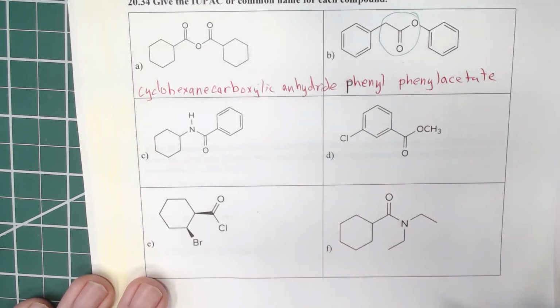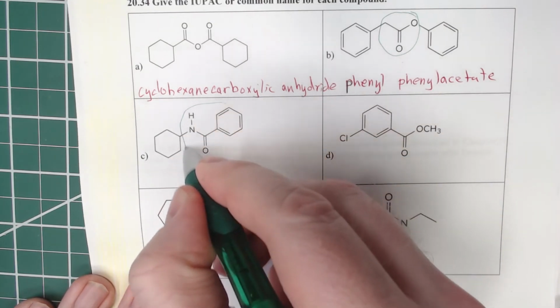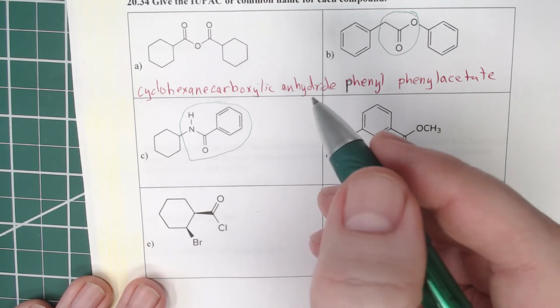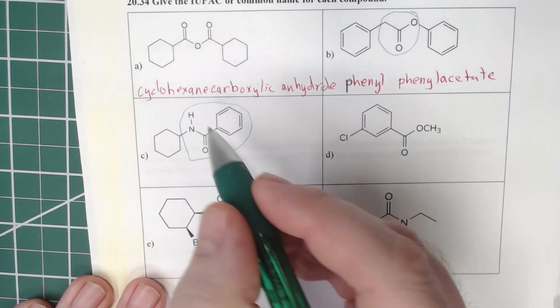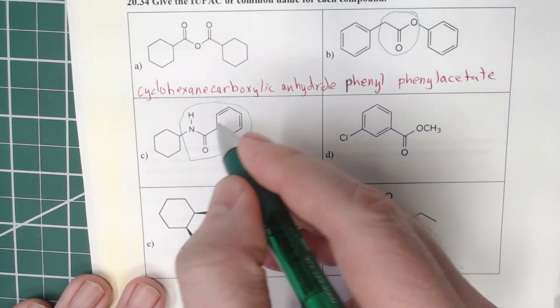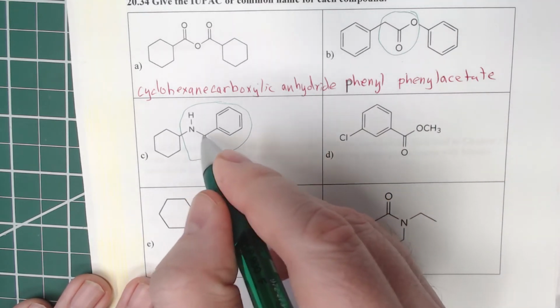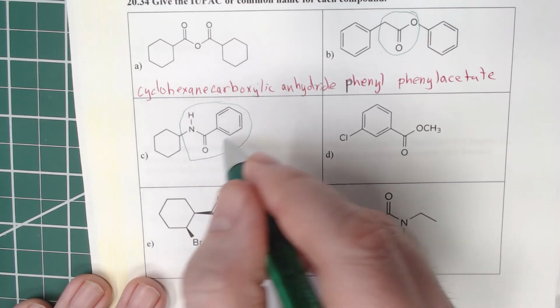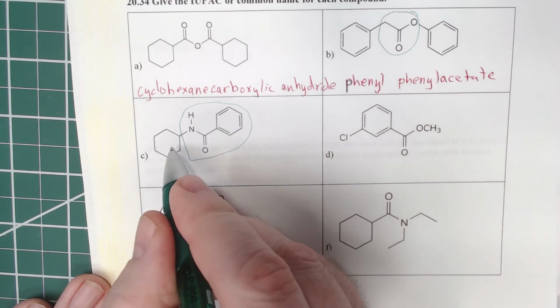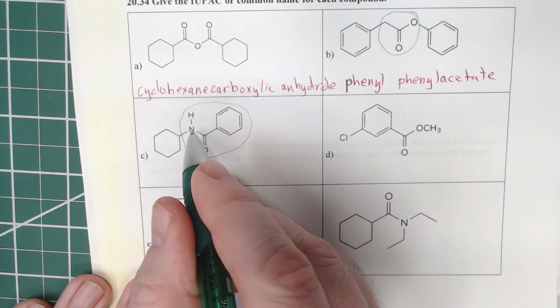All right, so let's look at the major component here. This is the amide. Again, this is benzamide. So that's where we have a benzene with an amide functional group on it. And we have a cyclohexyl group on the nitrogen.